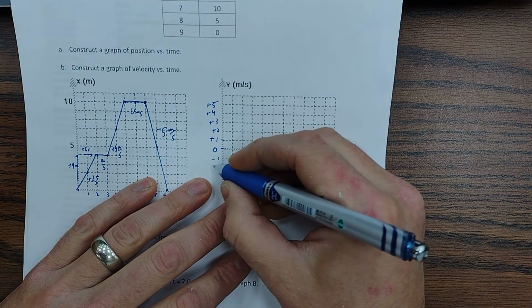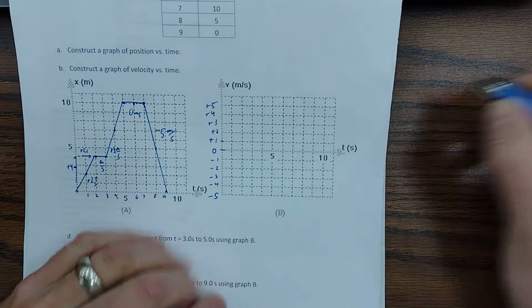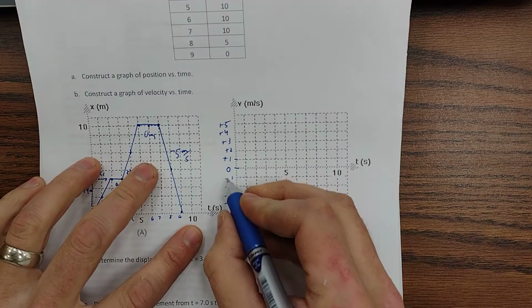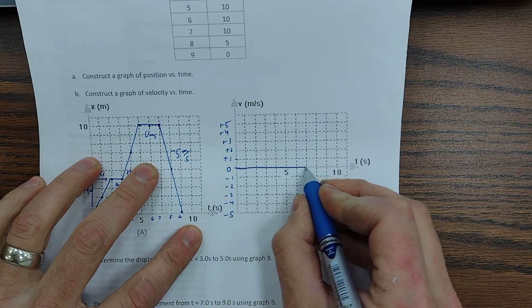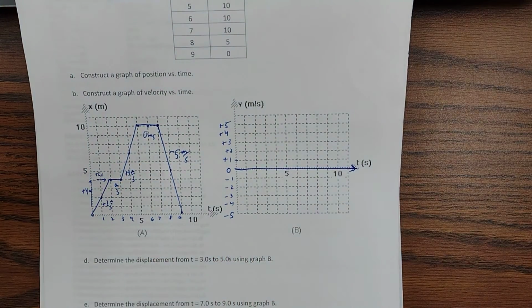This is negative 1, negative 2, negative 3, negative 4, negative 5. Alright, so I'm just going to draw this axis in a little brighter here so I can actually see what's going on with the 0.